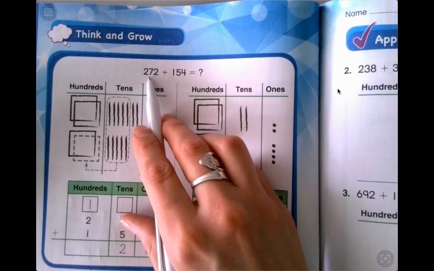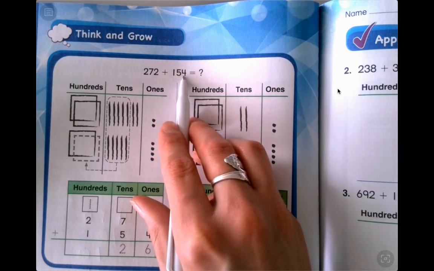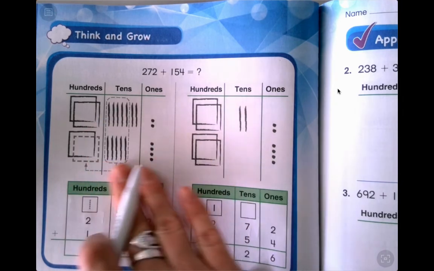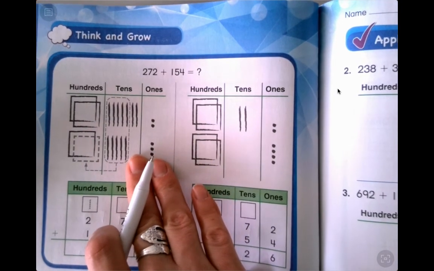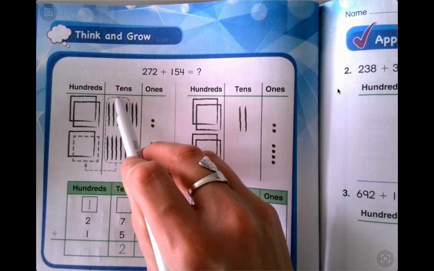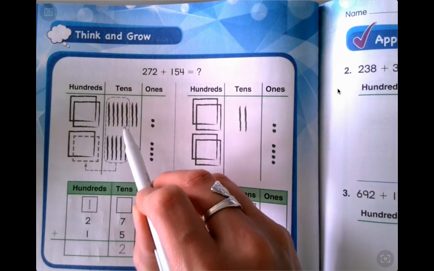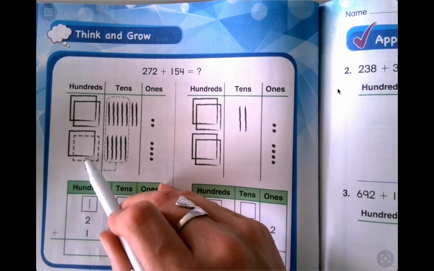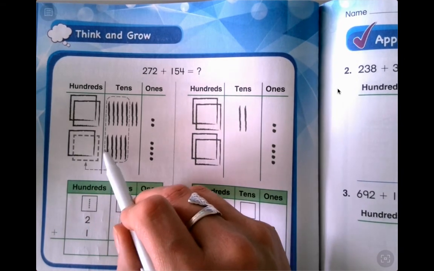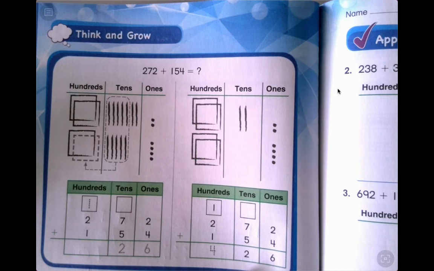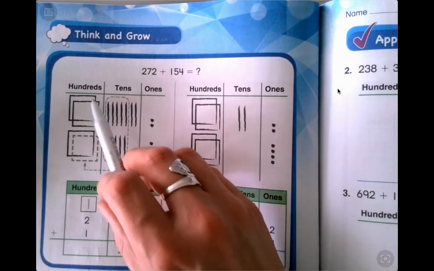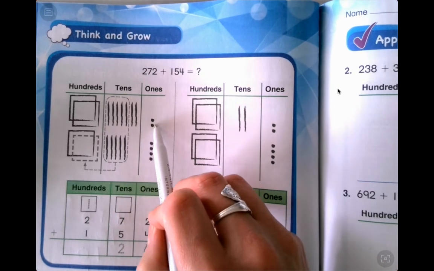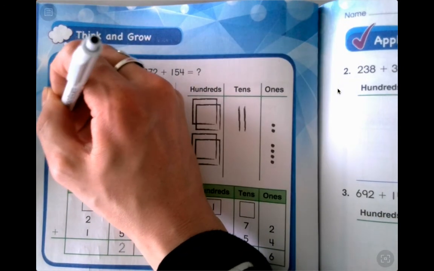So 272, and they added 154. So they showed it up here, right? They showed all these. And then they showed something very interesting. Do you see this little box around here? They circled all those. Why did they circle all of these? And they drew an arrow and put it over here. And then they drew a box. Why in the world did they do that? Because 272. So 200, 1, 2, 3, 4, 5, 6, 7, 72. So this one is 272.